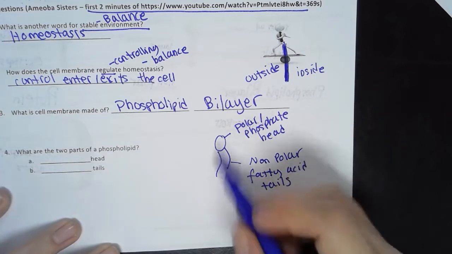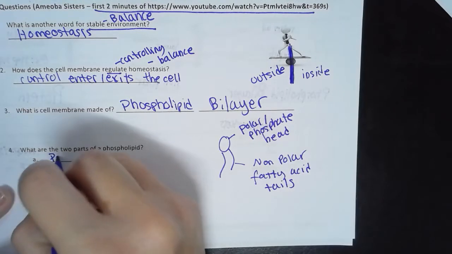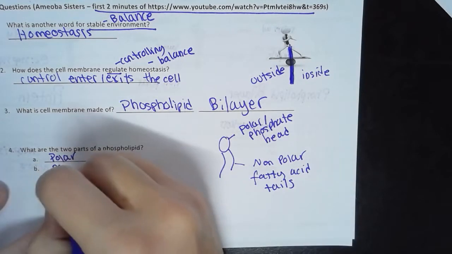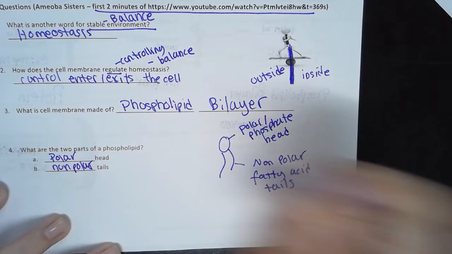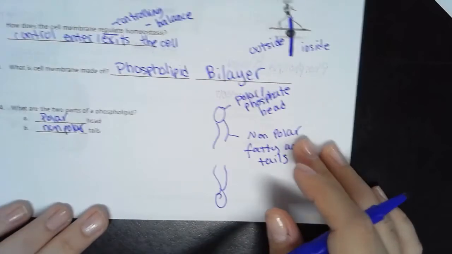Okay, so this whole thing is an example of a lipid. All right, it has a polar head and nonpolar tails. It's called a bilayer because there are going to be two layers, just like you saw in your model.